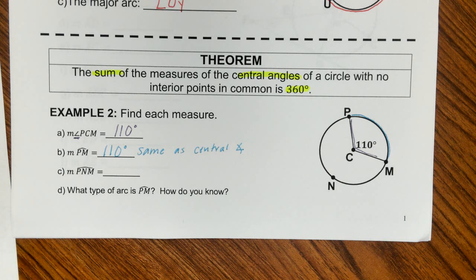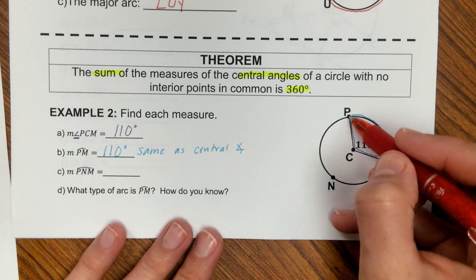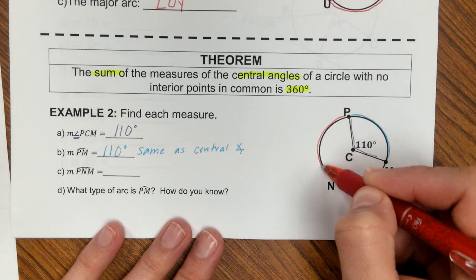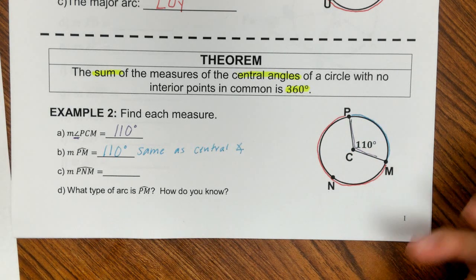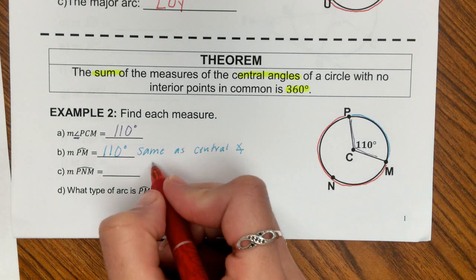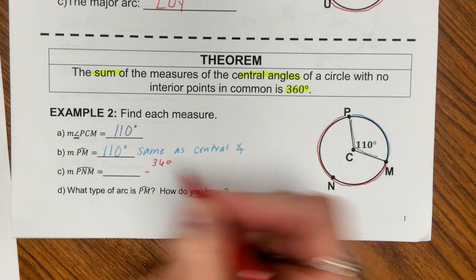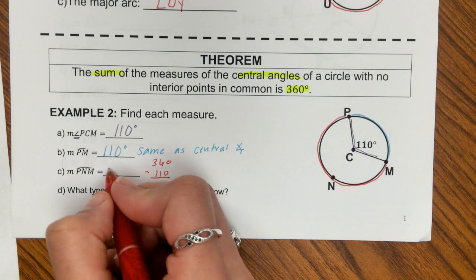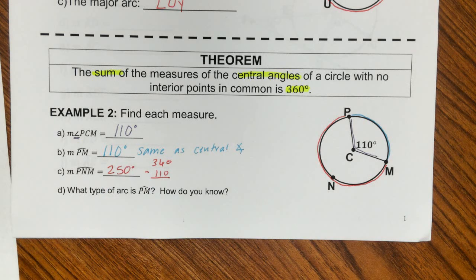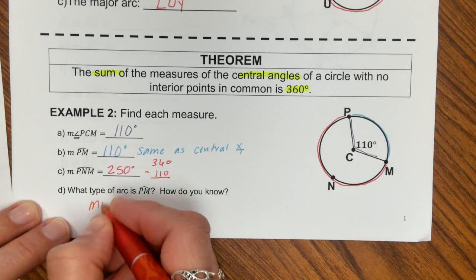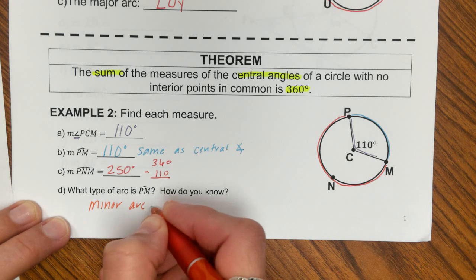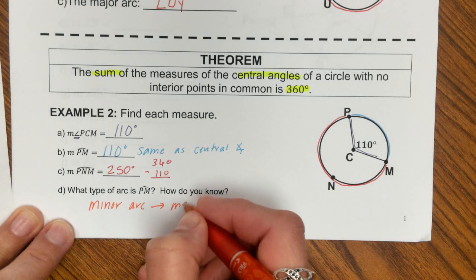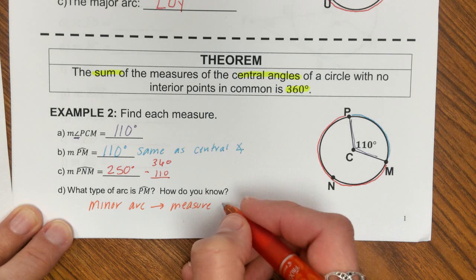Next, we want the measurement of arc PNM. So we know it's going to be a larger arc here. We've got this guy over here. So all we have to do is take that 360 that the whole circle is around and subtract the 110 from arc PM, and we're going to come up with 250 degrees. Okay? Now it's asking about arc PM. What type of arc is this and how do we know? We know it's going to be, as we discussed earlier, a minor arc. We know because it measures less than 180 degrees.